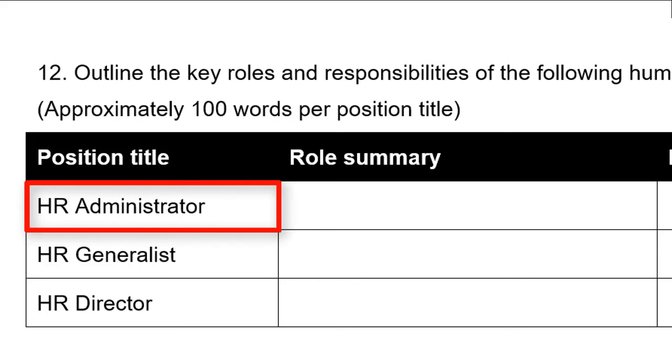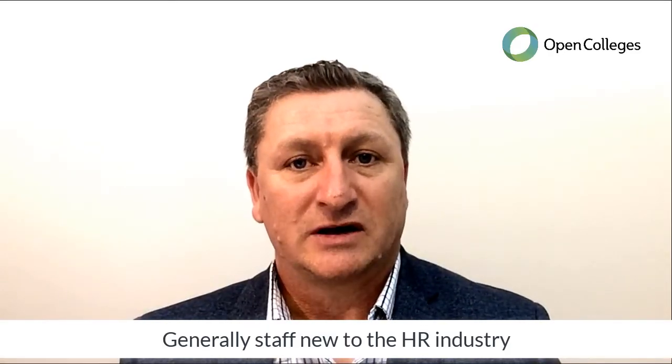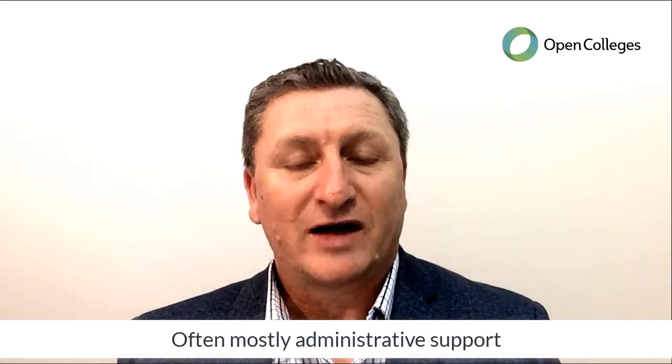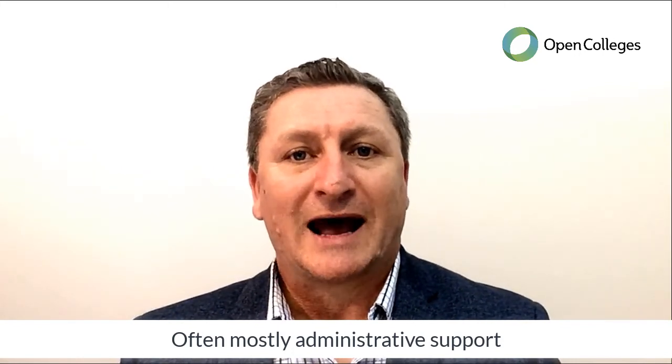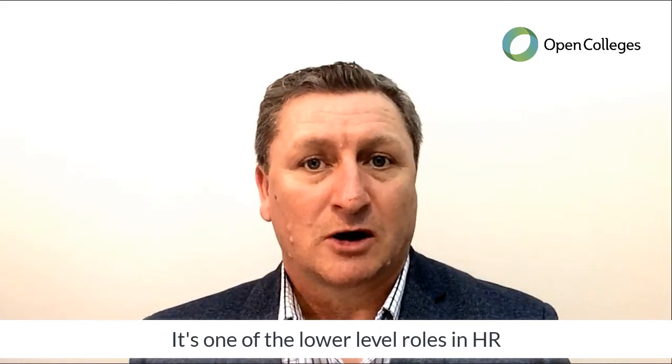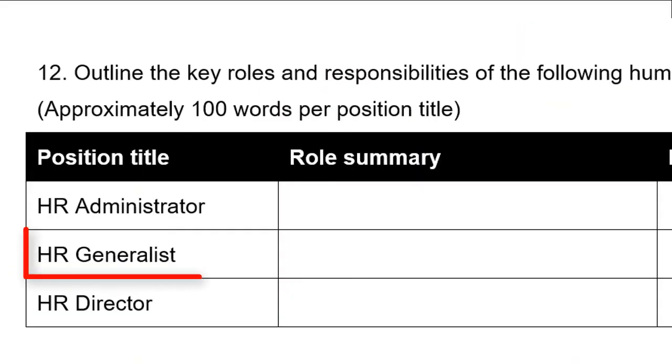A HR administrator is generally someone starting off in the HR industry, and they would be doing a lot of paperwork and admin work. It's a lot more detailed than you would expect, and it's one of the lower level roles. A HR generalist is someone who would be involved with more high level HR duties, generally recruitment and selection of staff, but they would have involvement with the managers and the departments in the company to work out what requirements are needed in staffing and employment.